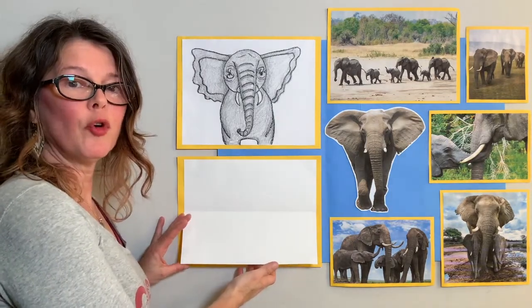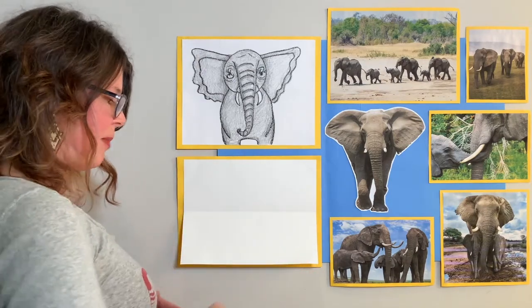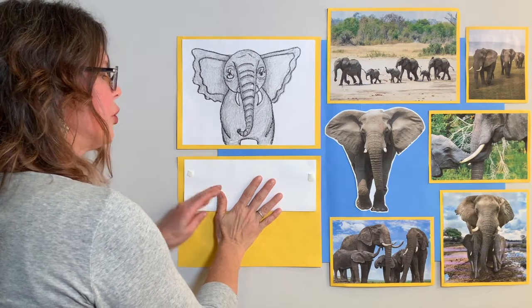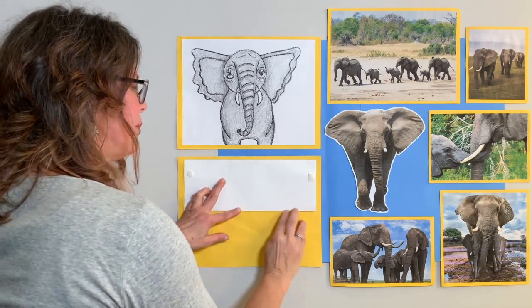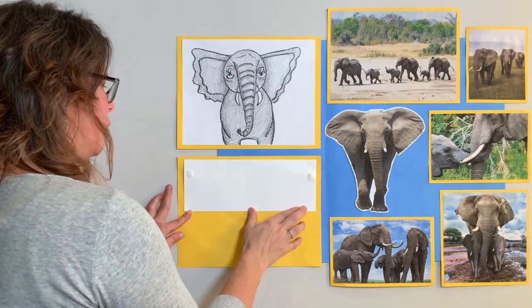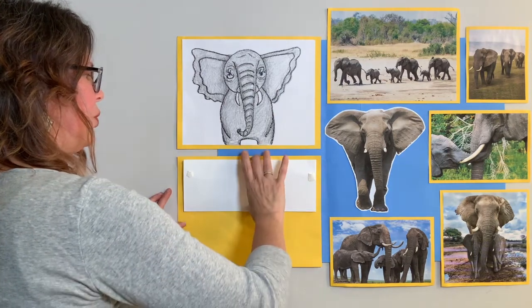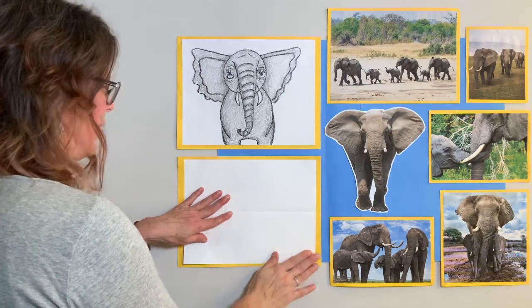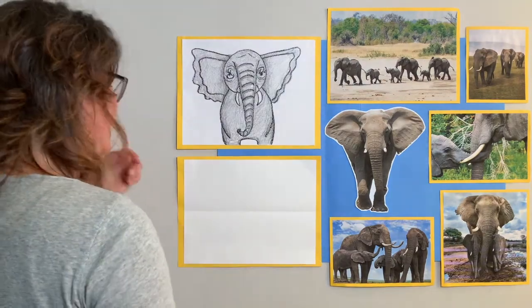And we're going to fold our paper in half. So the part that is down by your belly, I want you to fold up and make the corners meet and then press it. Horizontal. When you're done, open up your paper and get ready. I want you to get your pencil.